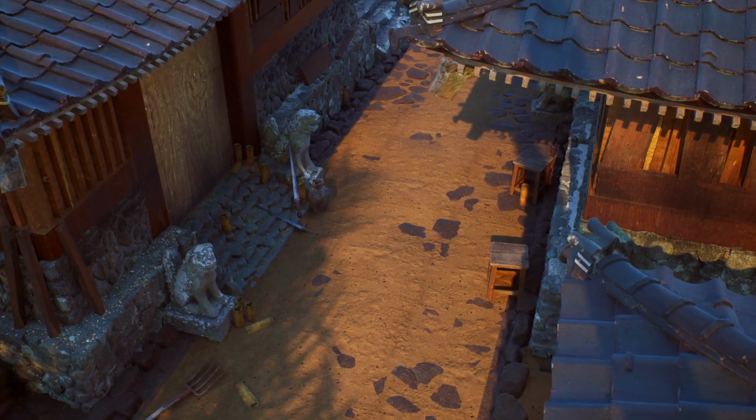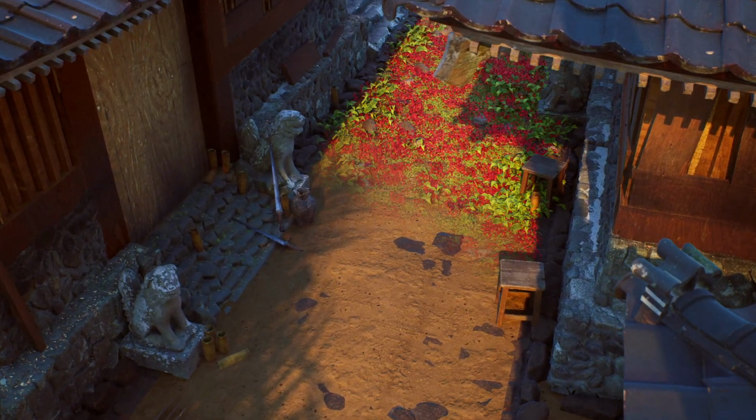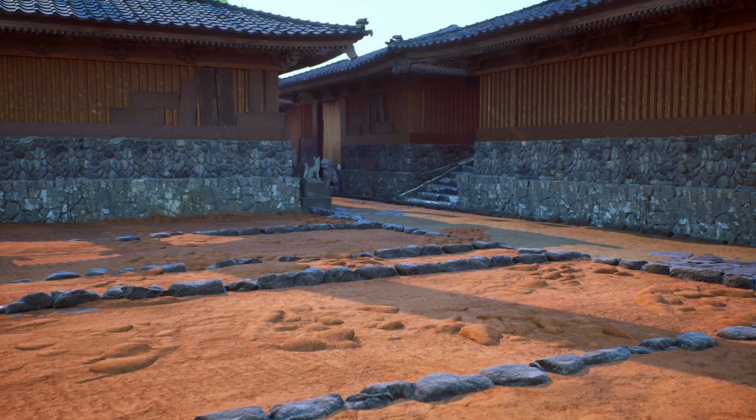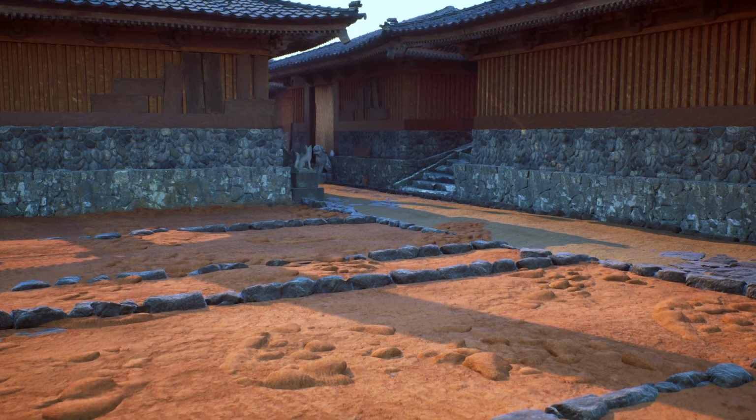In today's video, we're gonna take this fairly simple scene and turn it into a colorful environment with lush vegetation. We'll do this in just a couple of minutes while covering various scattering techniques.